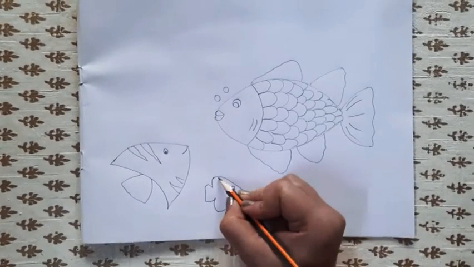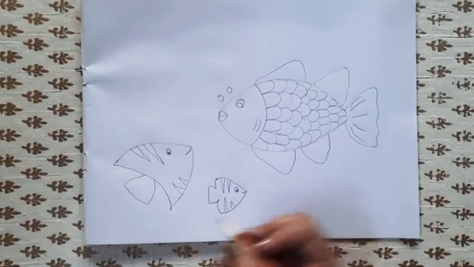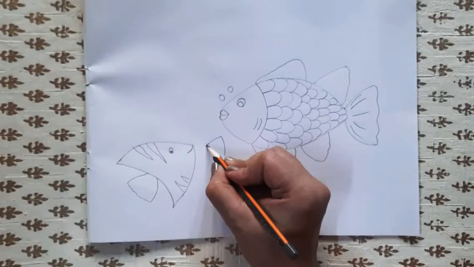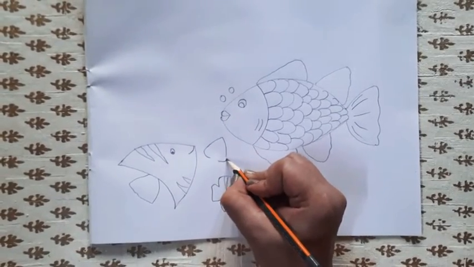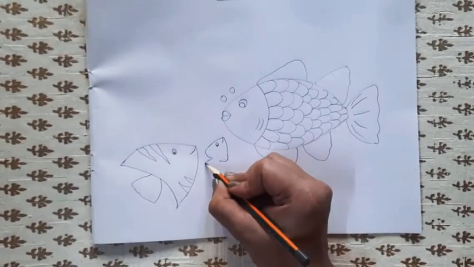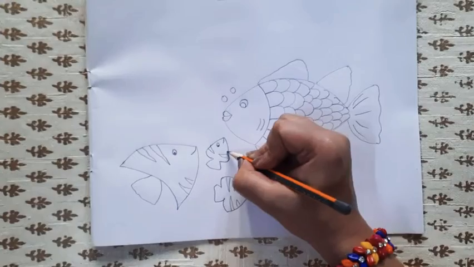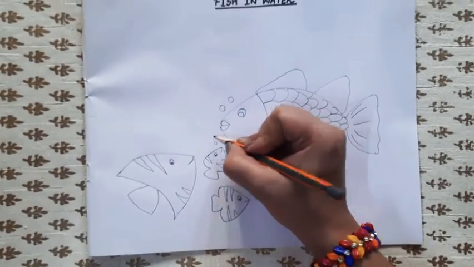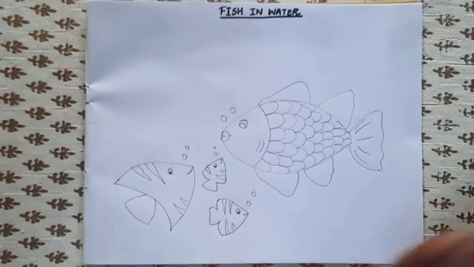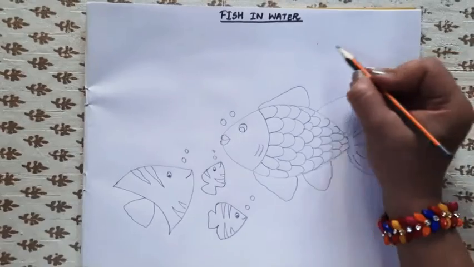So here is a smaller fish. You can add another one. They're all talking right now. So they are just moving towards each other. It's a very happy time for them. Time to add some more. Let's add a Nemo fish.